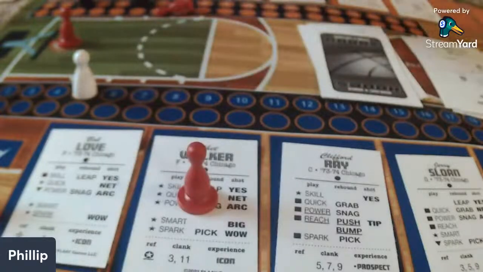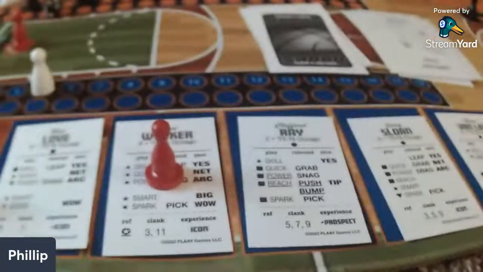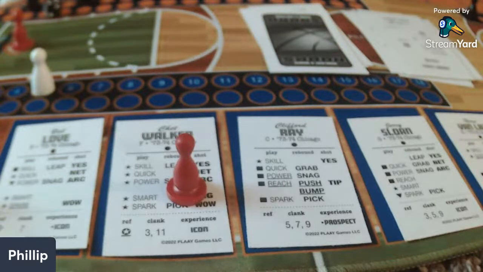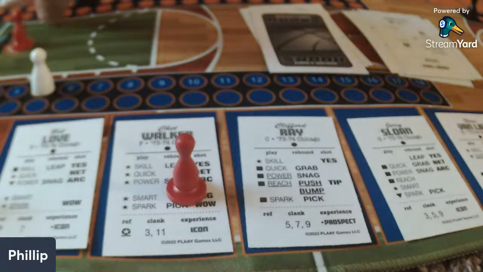So we check on the denies. We have to roll the 1 die for deny. It's 4, and that is reach for Walker. And Walker does not have reach at all. So that will be a basket for Newland. So that makes it 3-0 in favor of Houston.